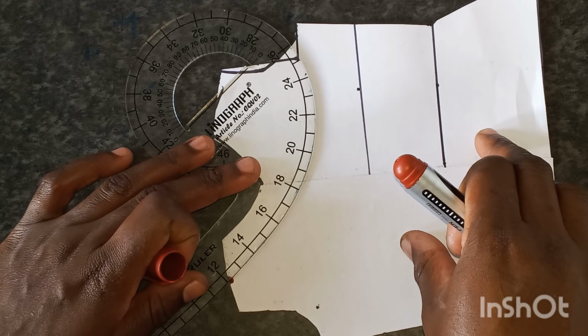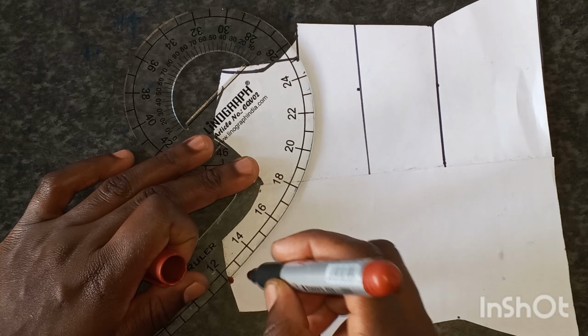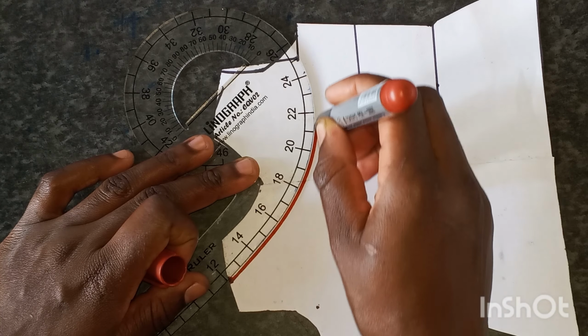Then as simple as that, that's how you make the asymmetrical half shoulder pattern.